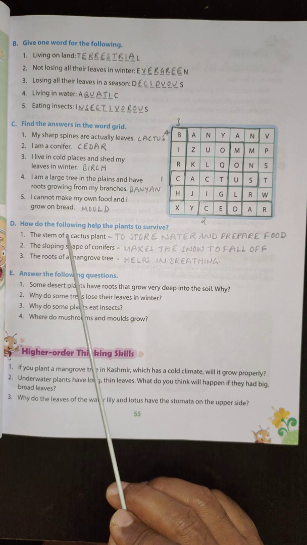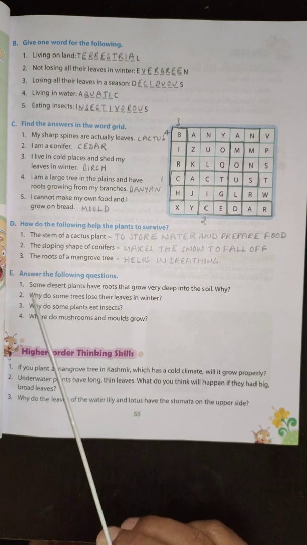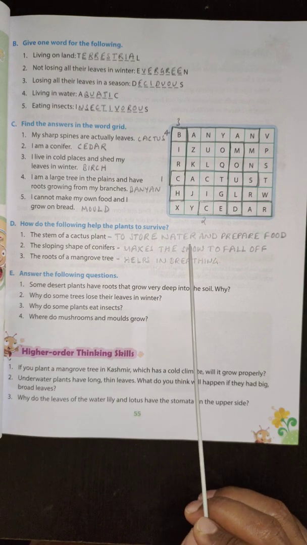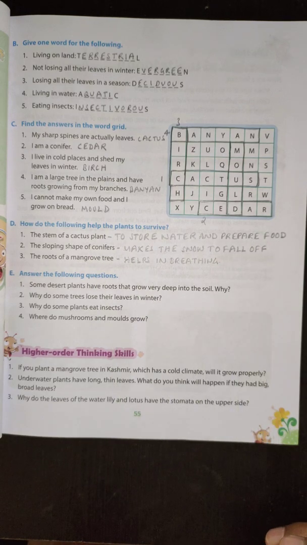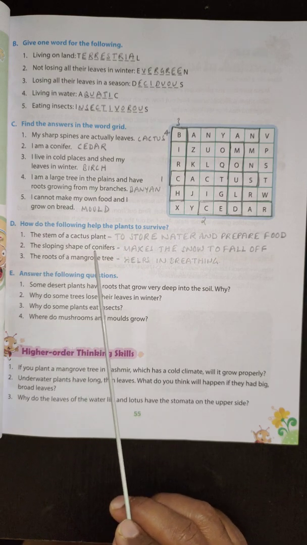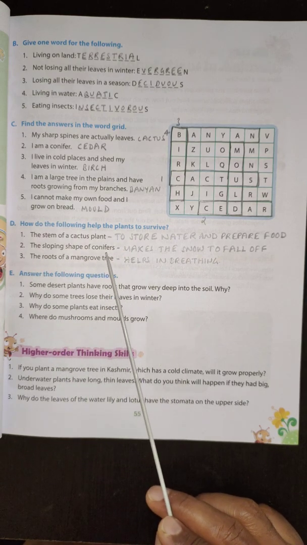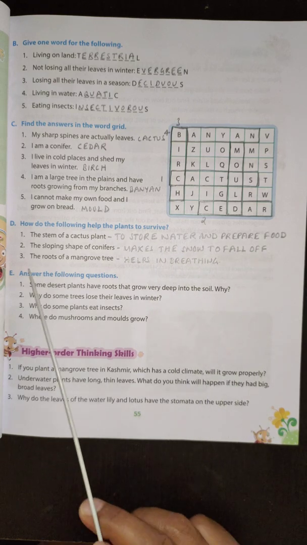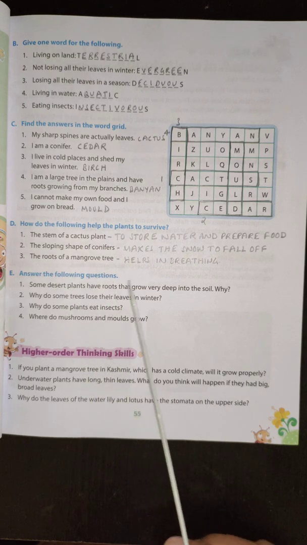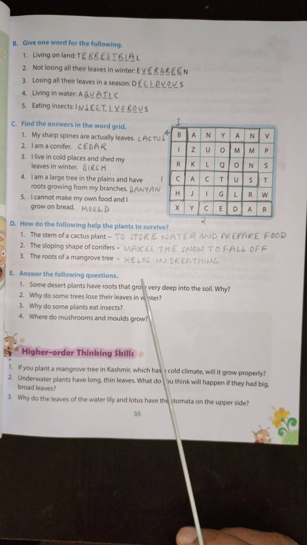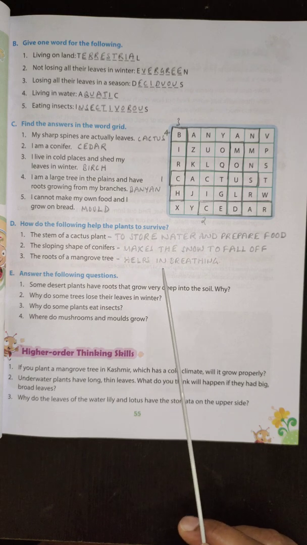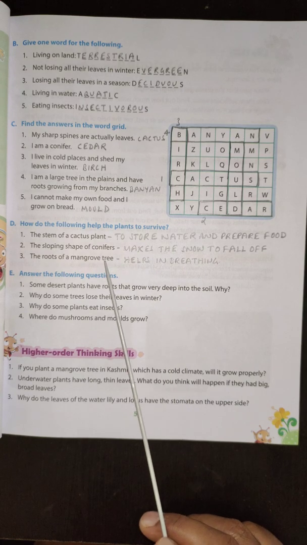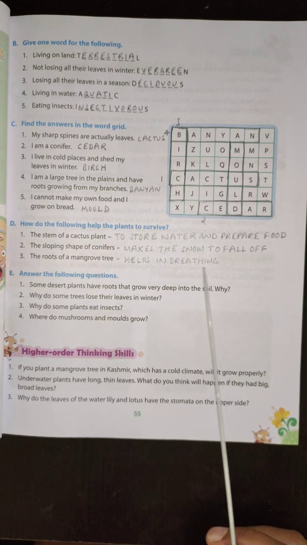Now, D. How do the following help the plants to survive? First one, the stem of a cactus plant. The stem of the cactus is modified to store water, and it even prepares food because it is green in color. Second one, the sloping shape of conifers. It will not allow snow to stay on the leaves. It will make the snow fall off. Third one, the roots of a mangrove tree. Mangrove trees have roots which grow above the ground. They help in breathing, because as the soil is very sticky, they do not get oxygen from the soil. So they have breathing roots.